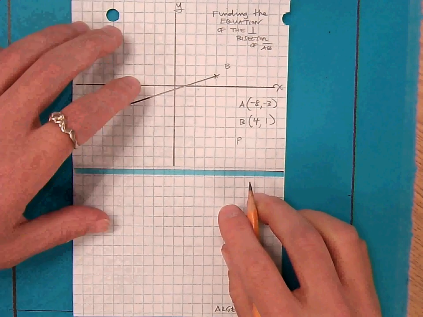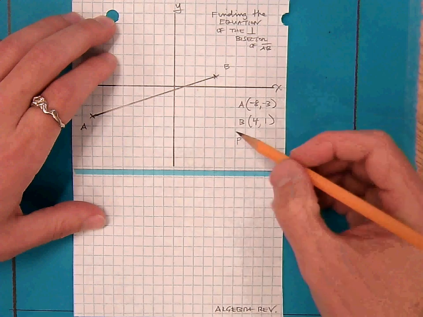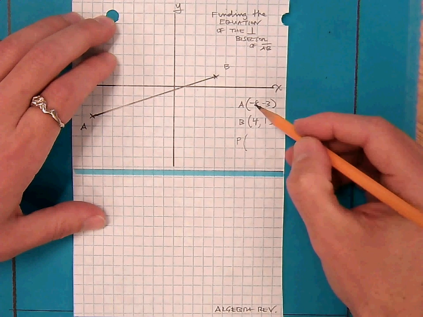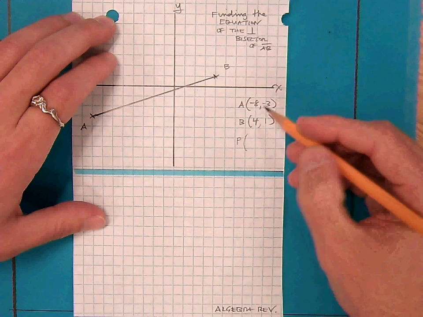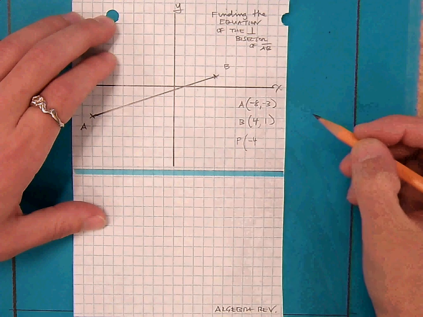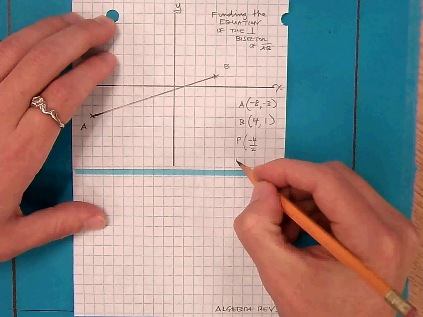And if you guys remember, to find the midpoint, we simply take the average of the x's, average is adding them up, and then dividing by 2. So negative 8 plus 4, that's negative 4 divided by 2. And we get P equals negative 2.